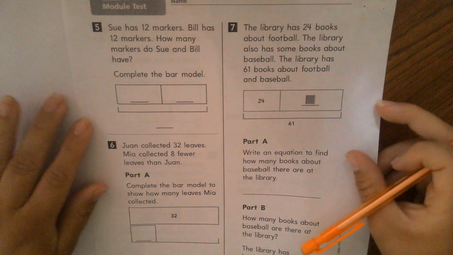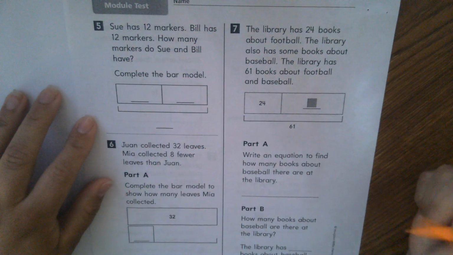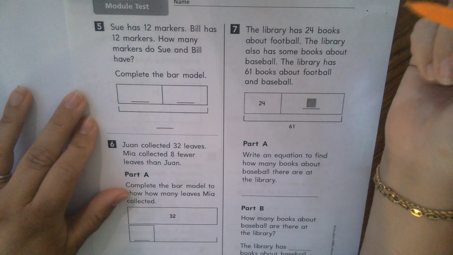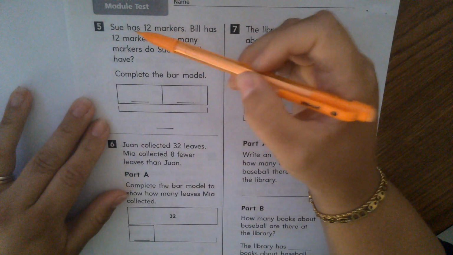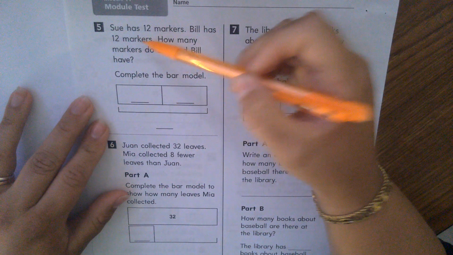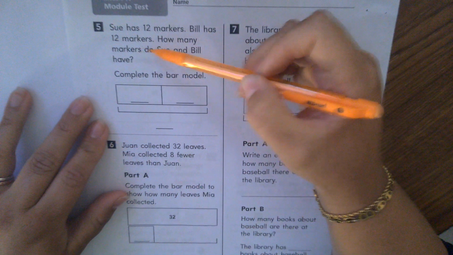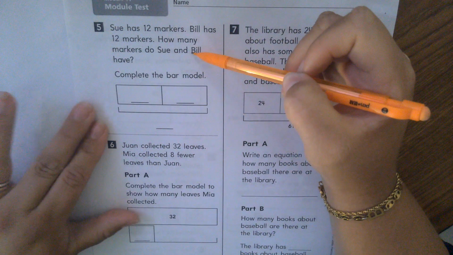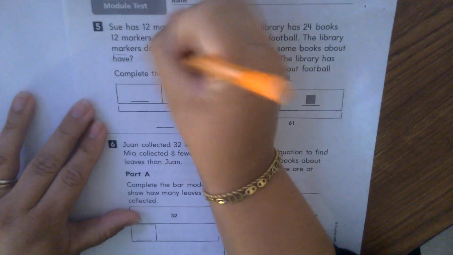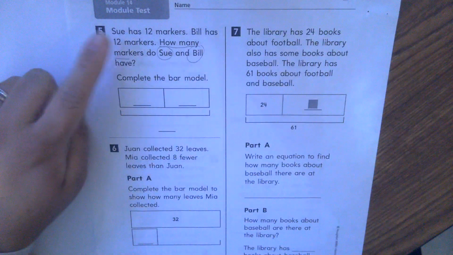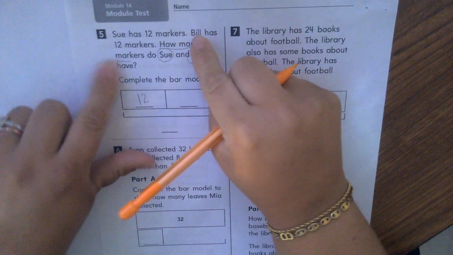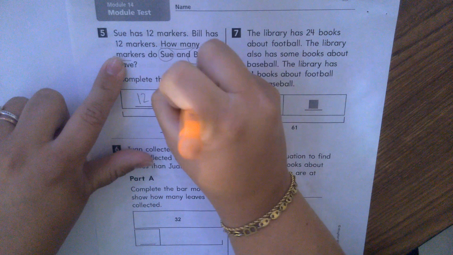Alright, now it has empty bar models where we have to fill out the bar model. Watch how I do this question. I love how you're looking forward and listening. Sue has 12 markers. Bill has 12 markers. How many markers do Sue and Bill have? I see that it's asking me how many do Sue and Bill have. I know that Sue has 12. I know that Bill has 12.